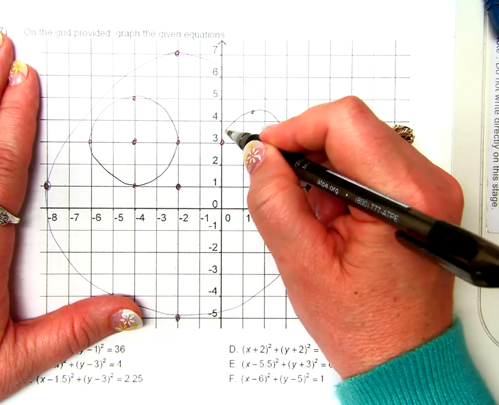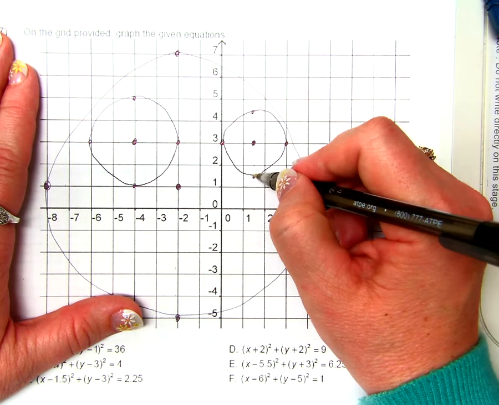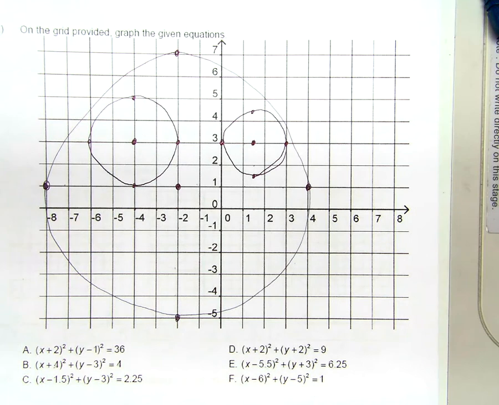Dang it. I either messed up on the first part or the last part. You're a face.